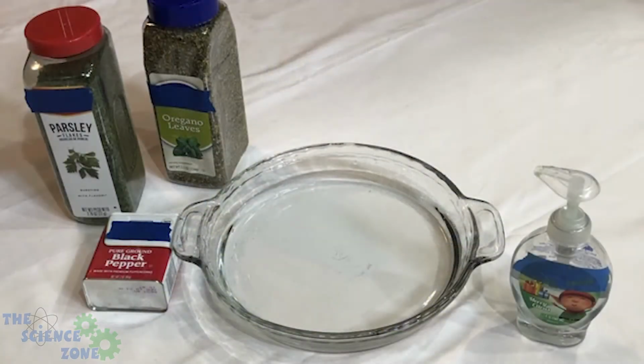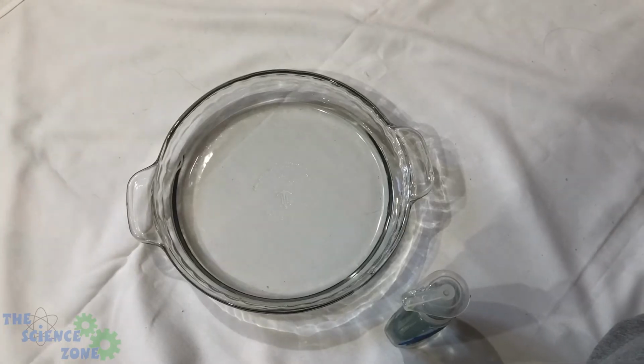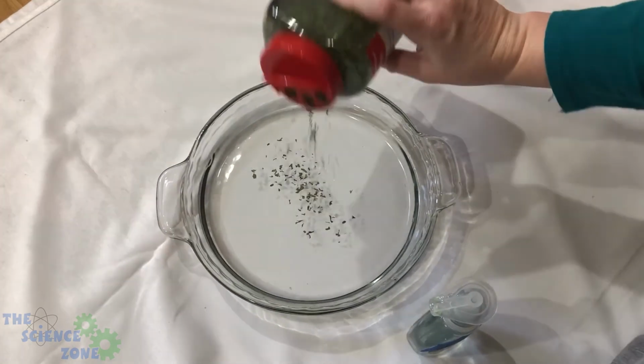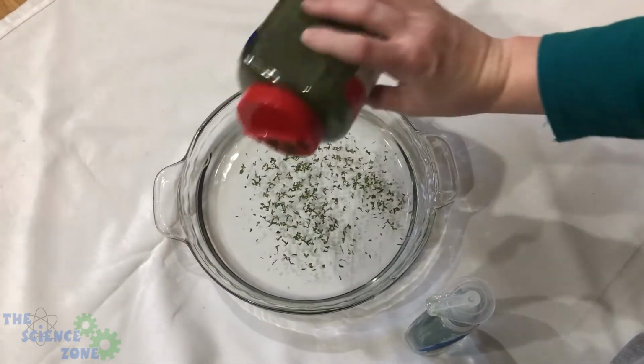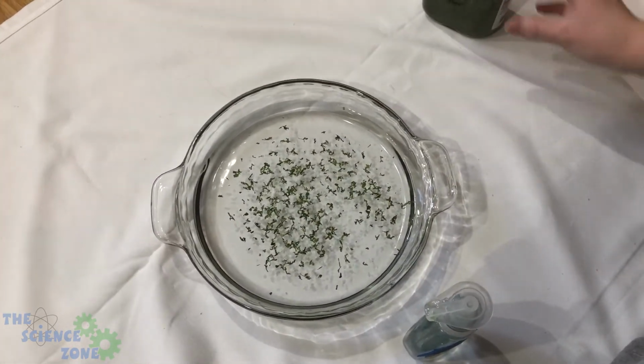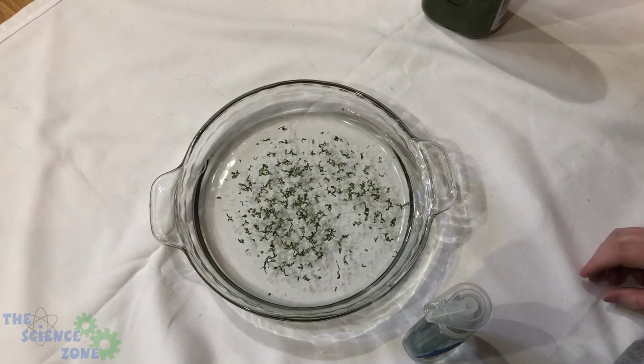Let's look at surface tension in action. Here I have a pan of water, pepper, oregano, and parsley. You can use any of them. I chose to use parsley. Let's see what happens when parsley is sprinkled onto the water. Notice that the parsley floats. The reason it floats is because of surface tension.